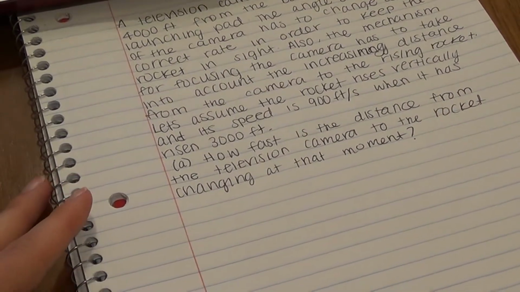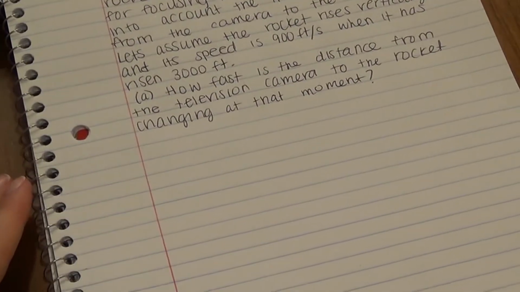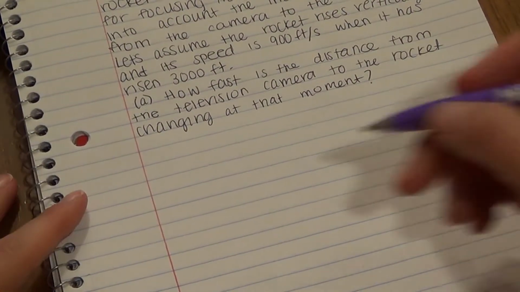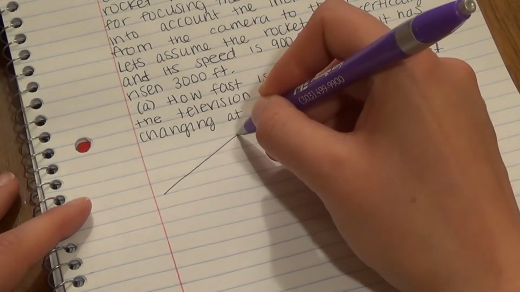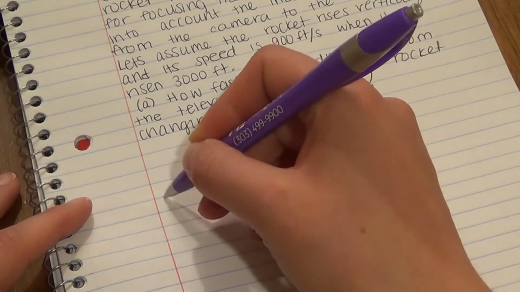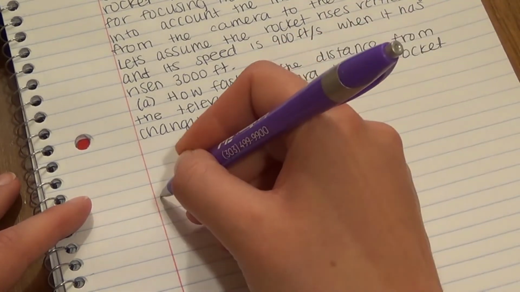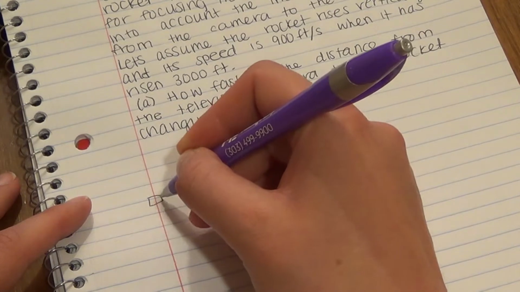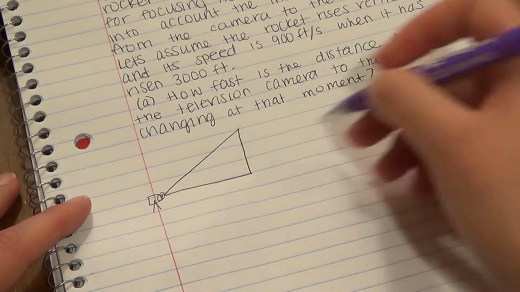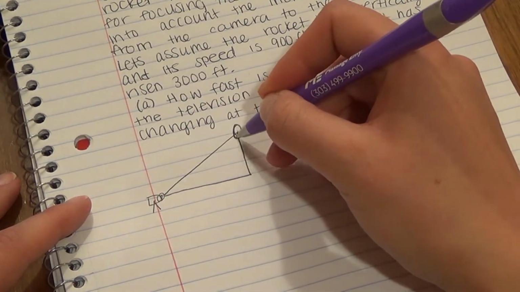So let's begin first by drawing a picture. Our camera is right here and our rocket is right there.